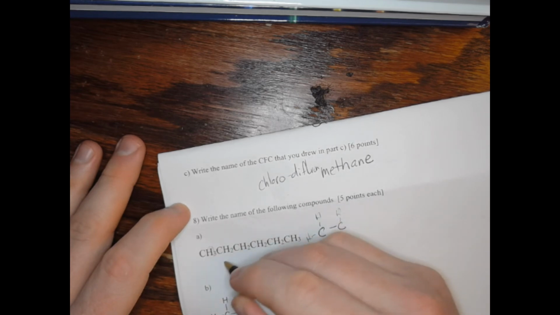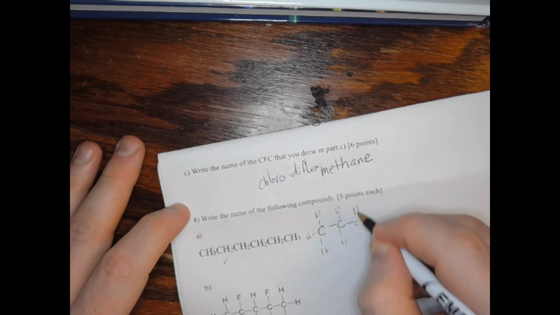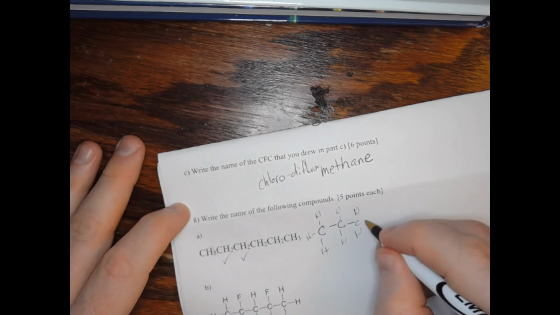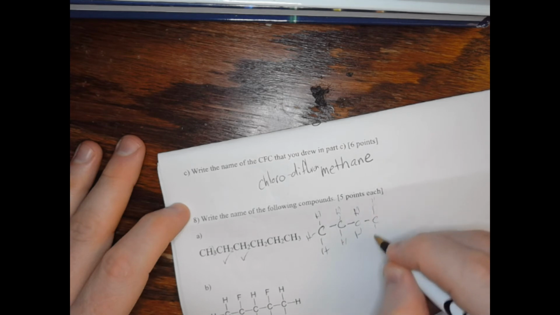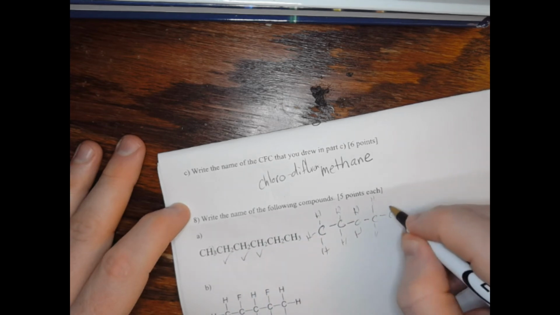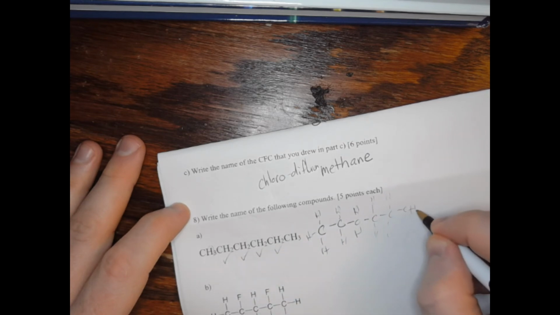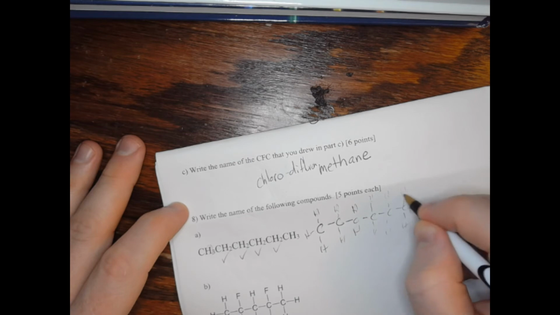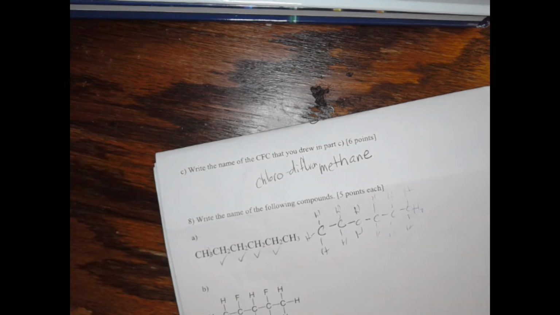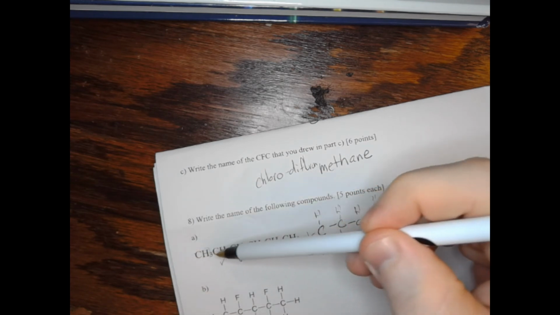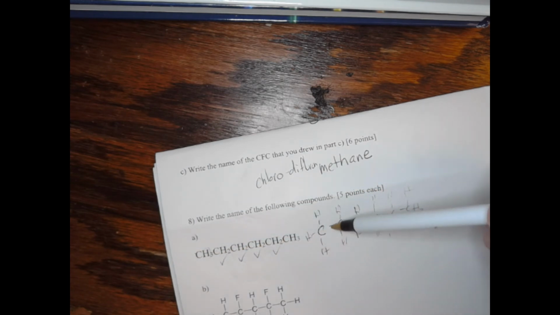CH2, check. CH2, CH2, CH2, CH3. So this is a long-winded way of just confirming that there's nothing special. There's nothing here except single bonds, carbon, and hydrogen. And so then we count our carbons. 1, 2, 3, 4, 5, 6, right? So 6 tells us hex.